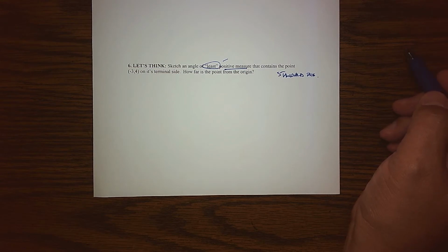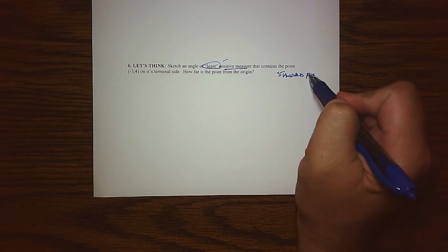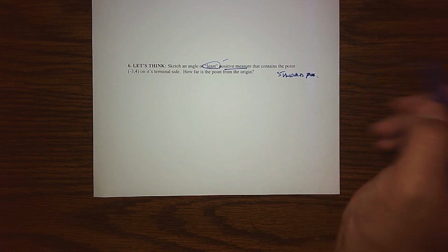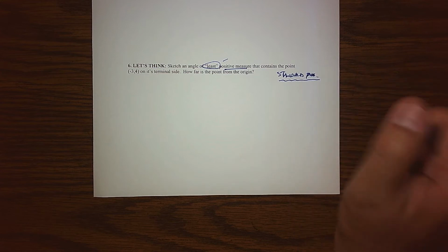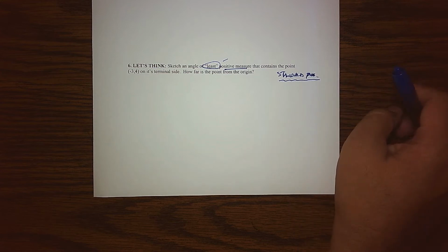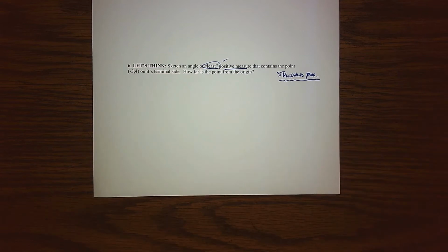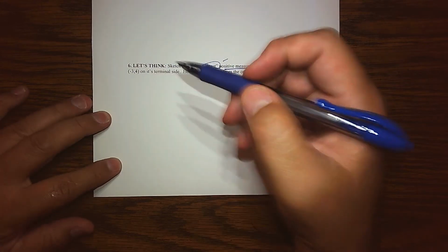So again, let me mimic what would have been done in a class. Let you guys think about it a little bit, and then I'll chime in. Usually what I do is I start getting information from students. So sketch an angle, standard position, that's the least positive measure that contains the point -3,4 on its terminal side. All right, so let's see what you guys are thinking. Hopefully you're thinking something like this.